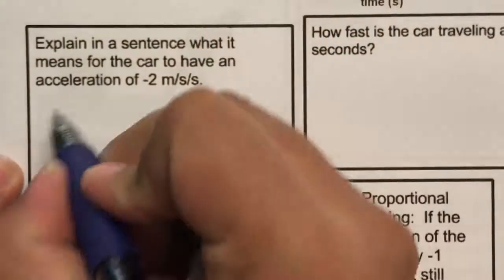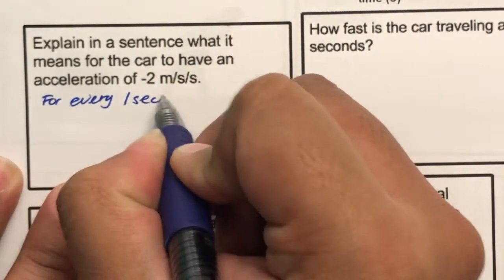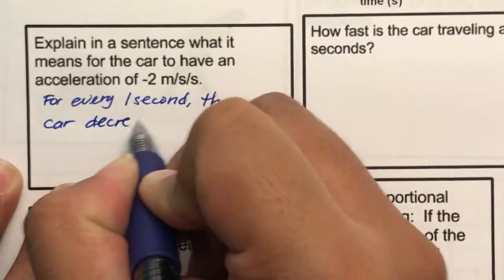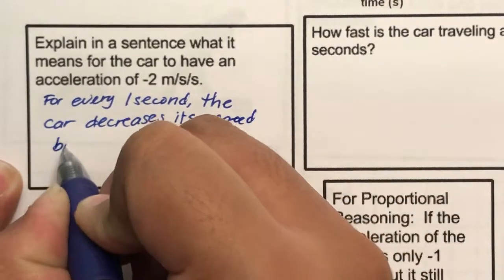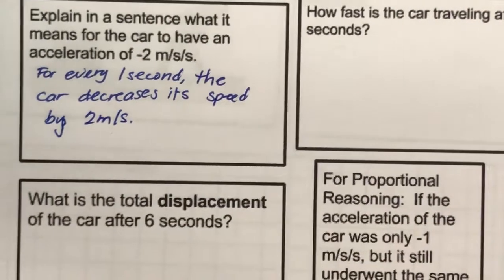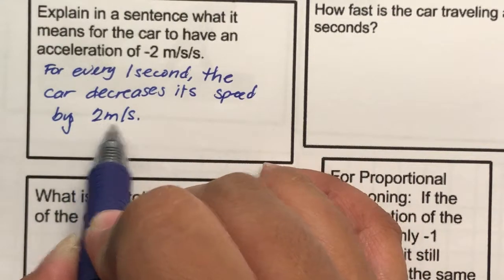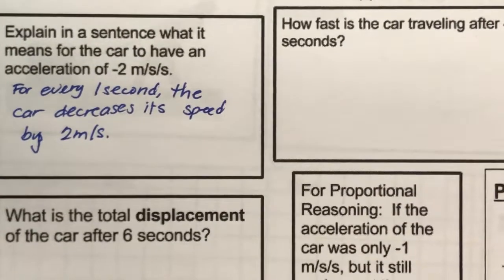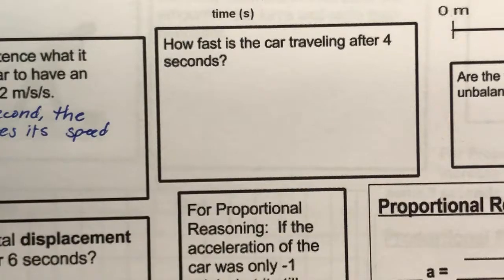So explain in a sentence what it means for the car to have an acceleration of -2 meters per second squared. So that means for every 1 second, the car decreases its speed by 2 meters per second. Okay, so that negative sign means it's decreasing its speed, and then the 2 meters per second is by how much it's decreasing.